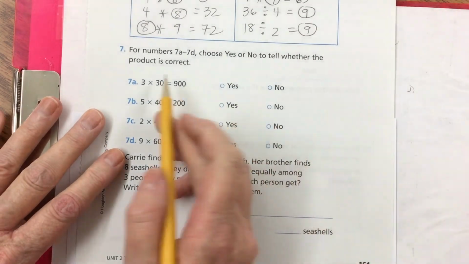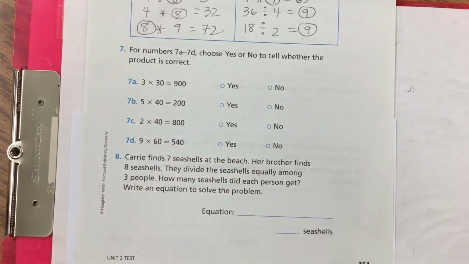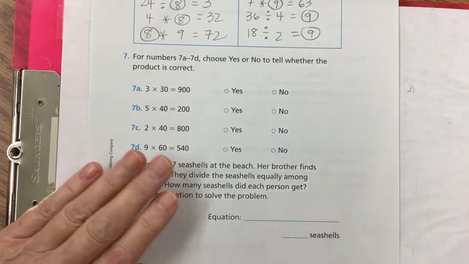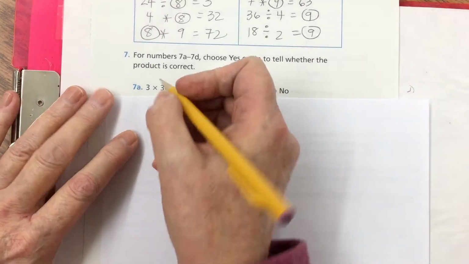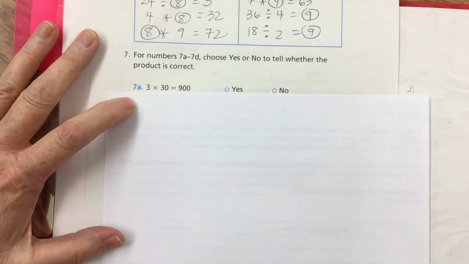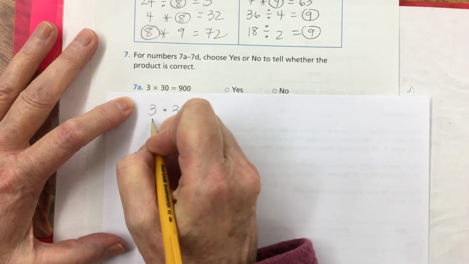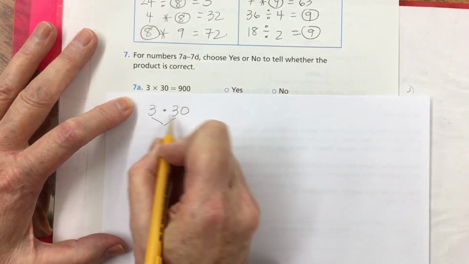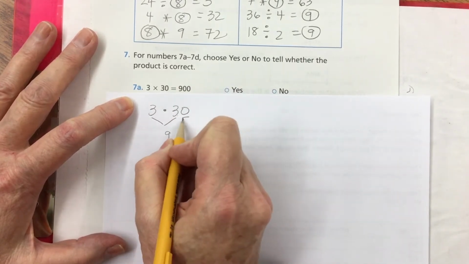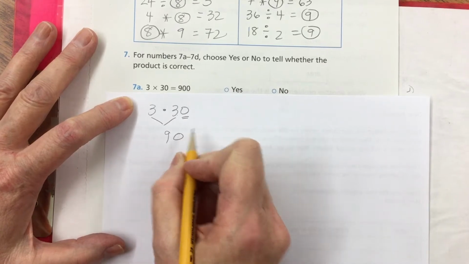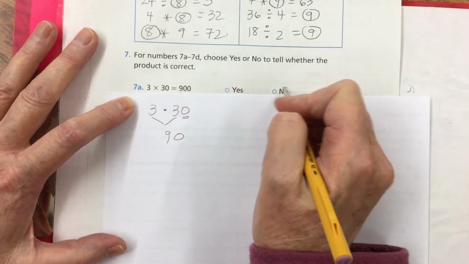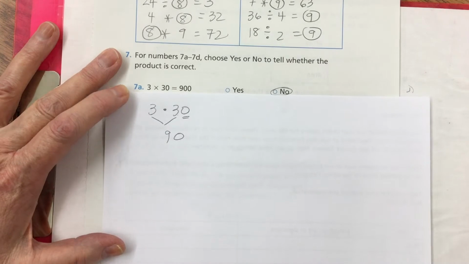All right, choosing whether they are correct or not. Oh dear. So I'm going to use my scratch paper. So on here, for 3 times 30, you would want to find the basic fact. 3 times 3, it's 9, and we're going to add 1 zero. So is that correct? No, it's not. Okay, moving on.